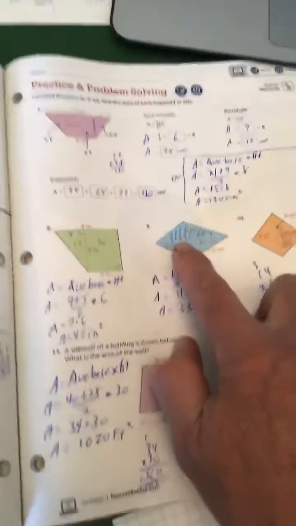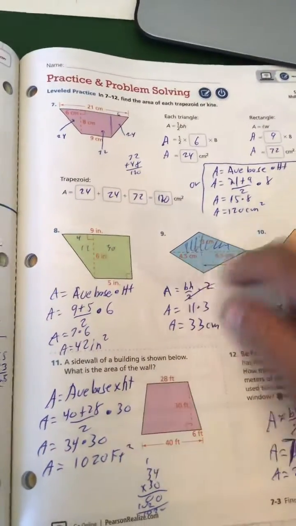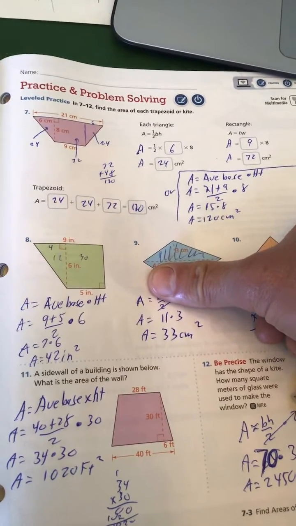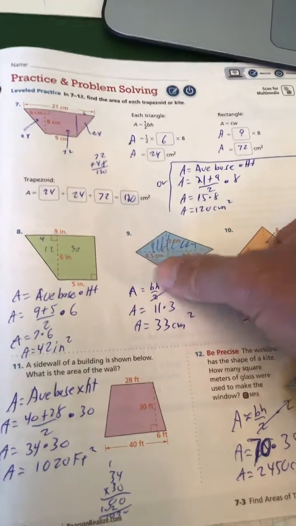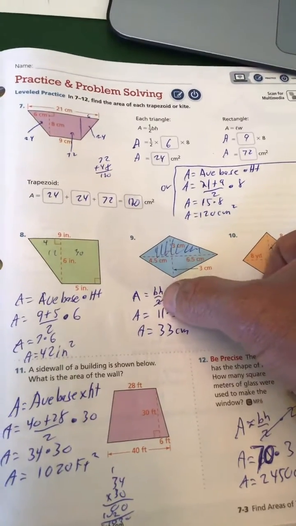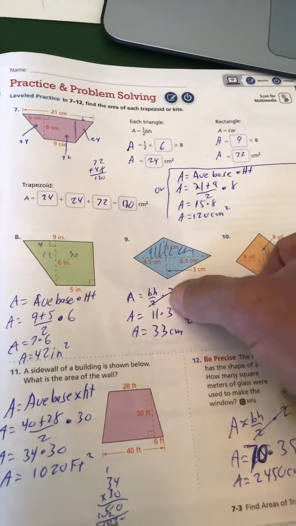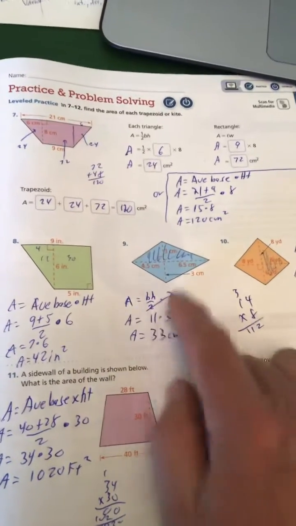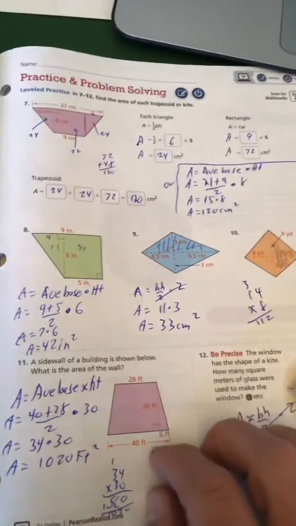Number 9, to find the area of a kite, you just find the area of one triangle and double it. And so this is going to be base times height divided by 2. But then if I double it, the 2's cancel. So this is just 11 times 3. The area of the kite's going to be 33 centimeters squared.